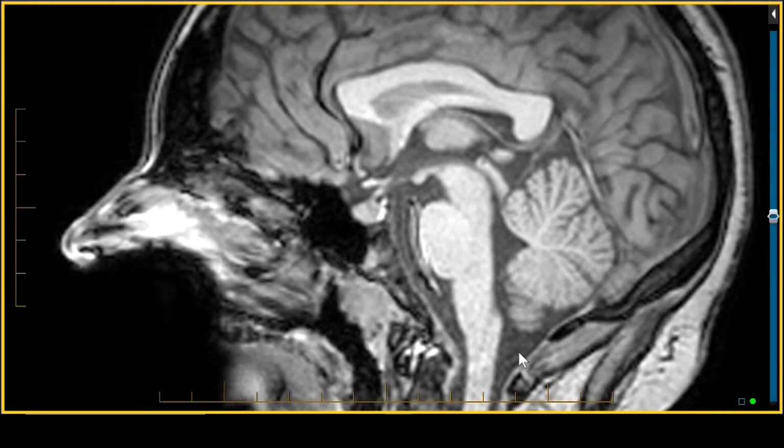Let's take a look at cisterns and spaces on the sagittal thin section FLAIR image. Let's start down low. We've got the cisterna magna at the level of the foramen magnum, anteriorly the inferior premedullary cistern. Here's our fourth ventricle with the inferior midline opening, the foramen of Magendie. Just anterior to it is a little bump here, the medullary clava, and the obex as a landmark.